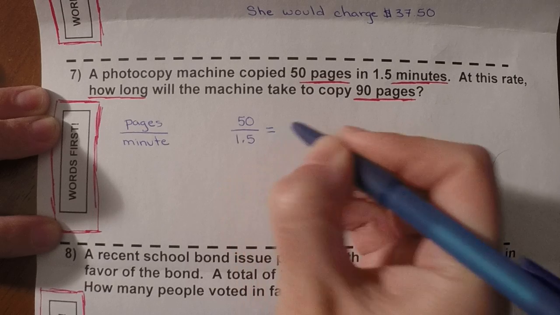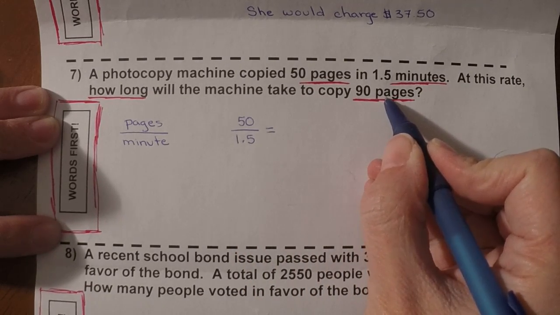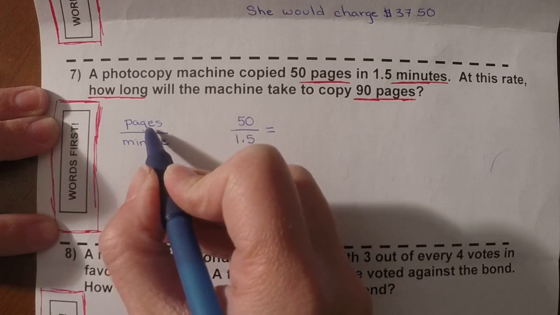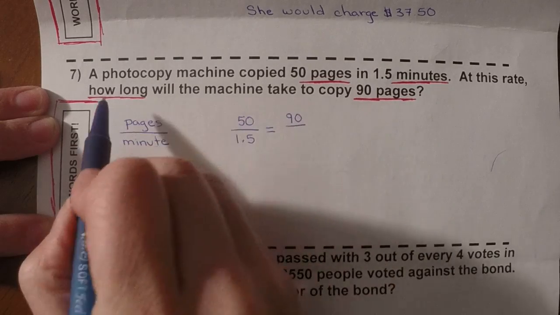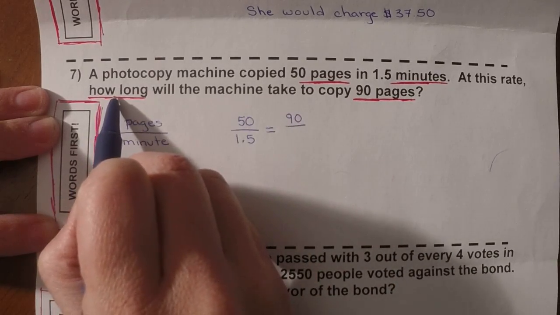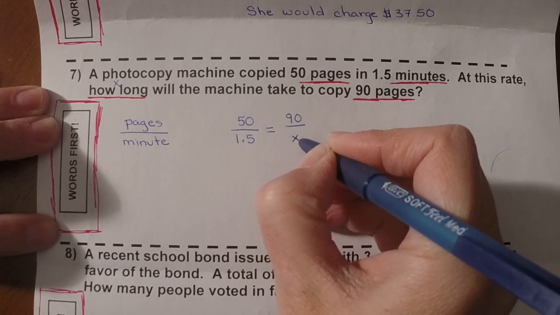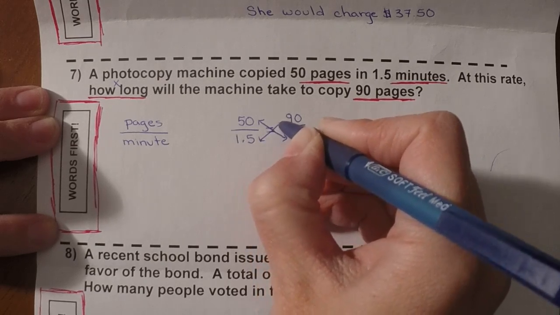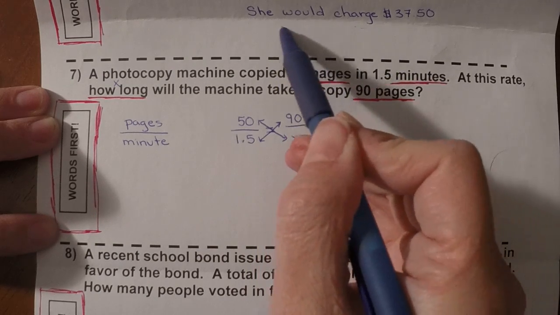Well, now I need to set up my second ratio. I've got 90 pages. Well, pages is on the top or the bottom? We'll go back and look. Pages is actually on the top. So 90 goes up here. How long? That's what we're trying to figure out. So that's our X. That's actually down here this time. So now you can do this on your own, cross multiply and solve, and again, make sure that you write your answer as a sentence.